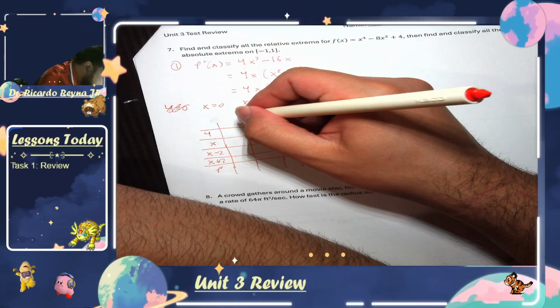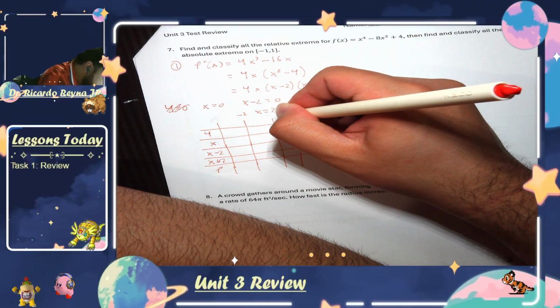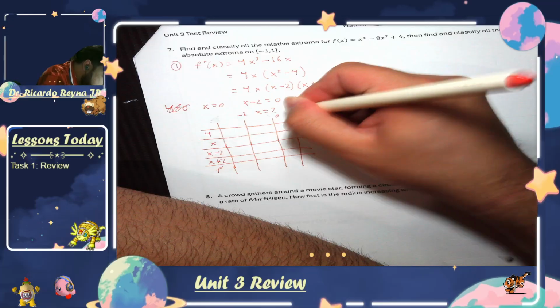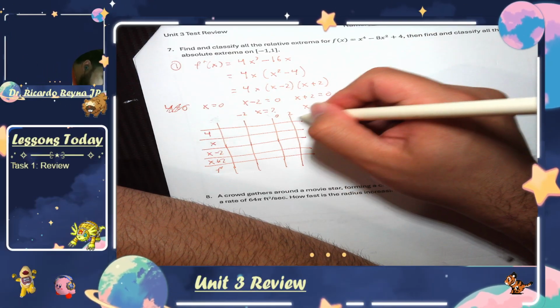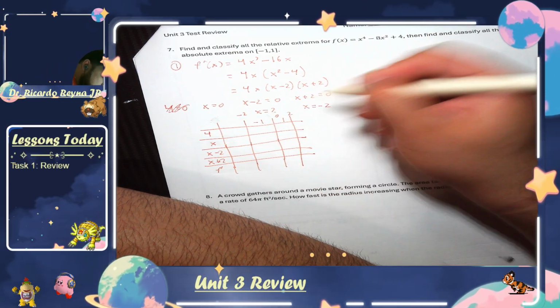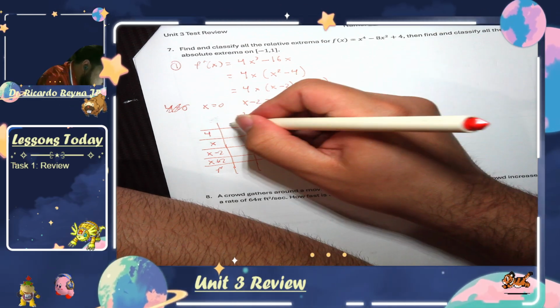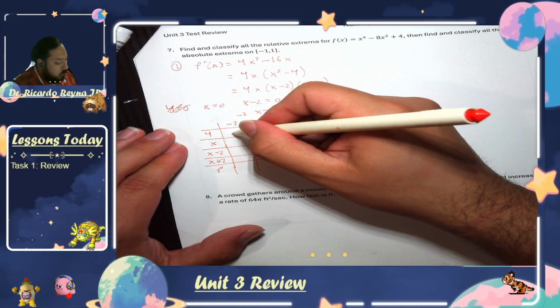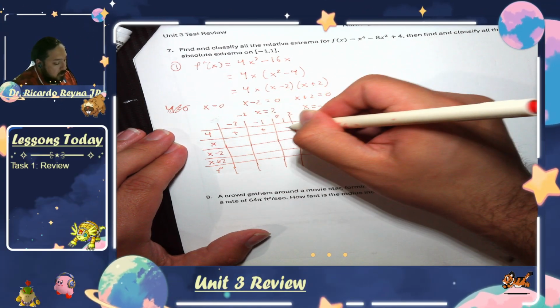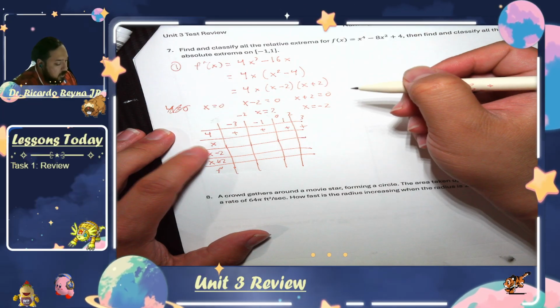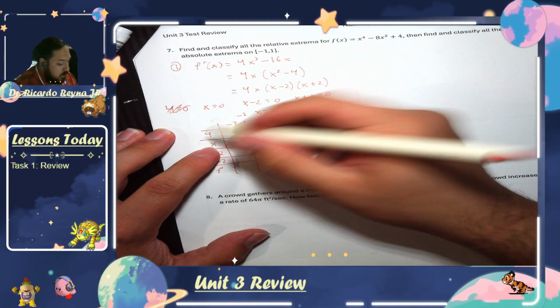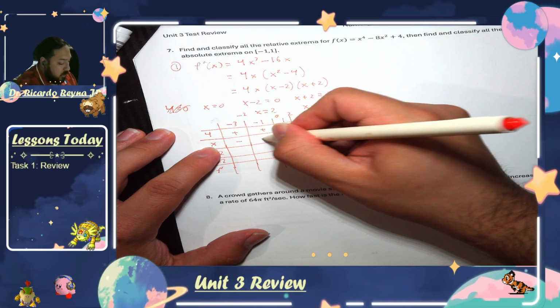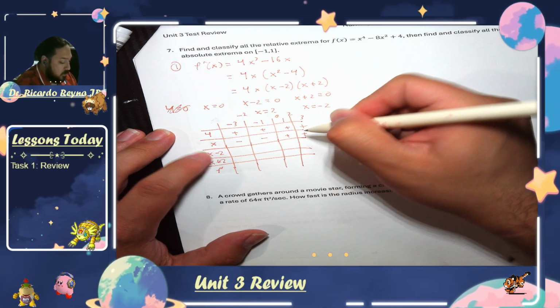If this is negative 2, that's 0, and this is 2, then I could pick 1 and negative 1 for here, and 3 and negative 3. All right. Well, 4 is going to be positive no matter what. And then we have x, which is just a copy of what it is. So negative, negative, positive, positive.